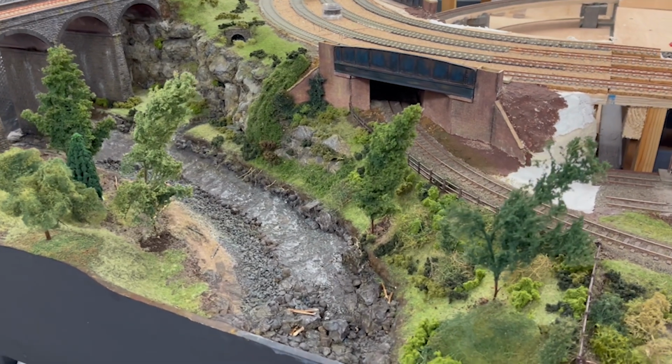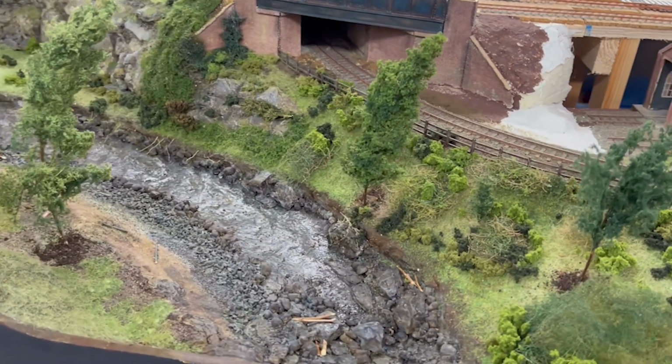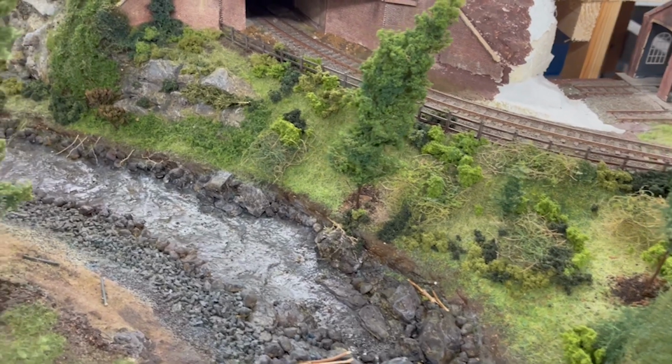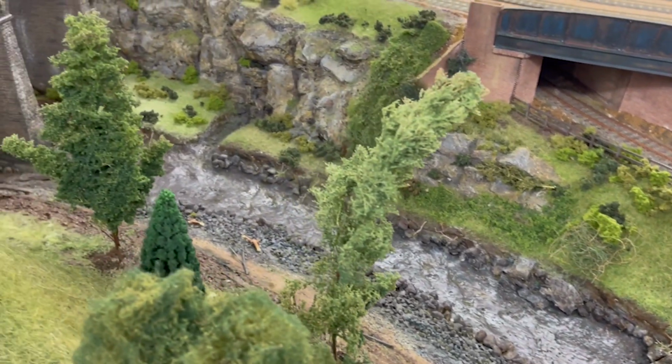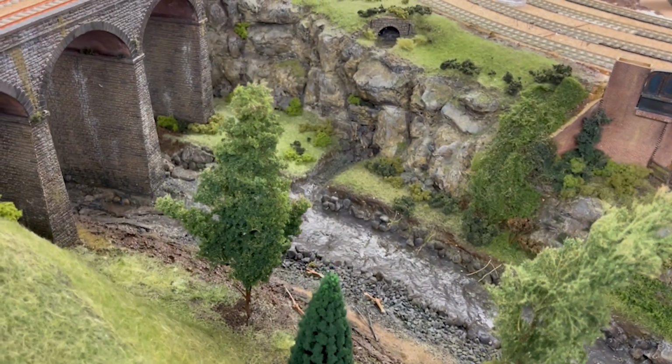It was slightly more work than I thought it was going to be. I said I was just going to cover this in some grass and some bushes, and that actually took loads of time. So there's quite a lot to actually talk through here.